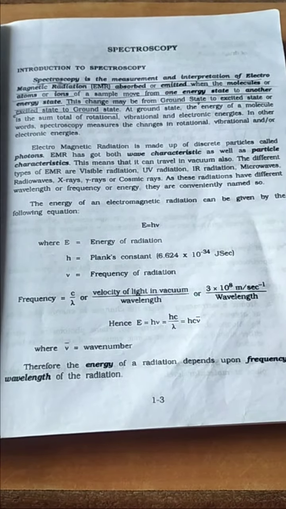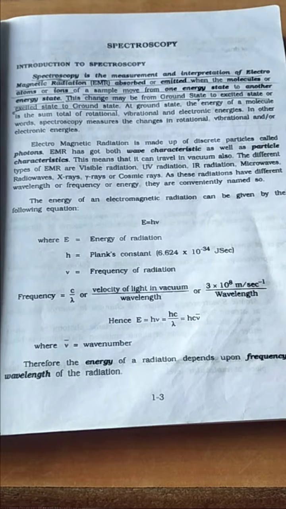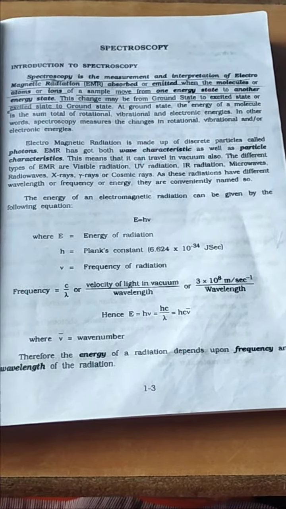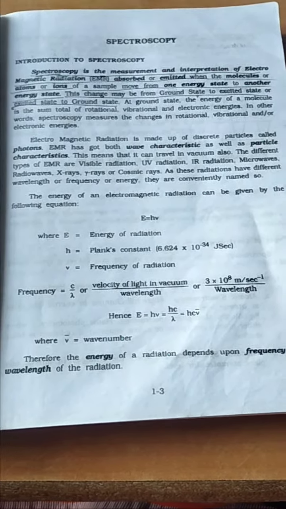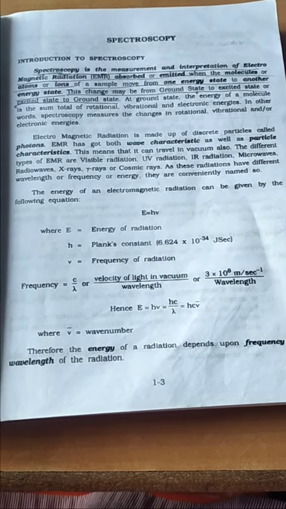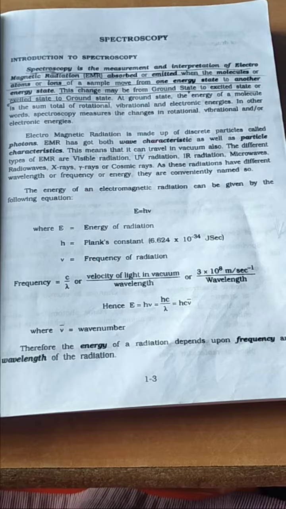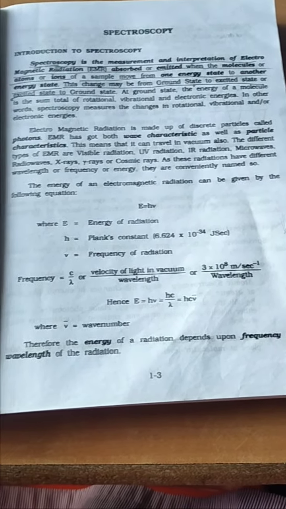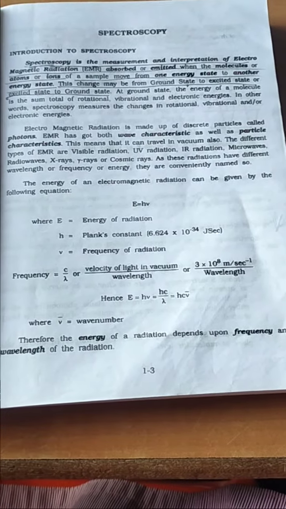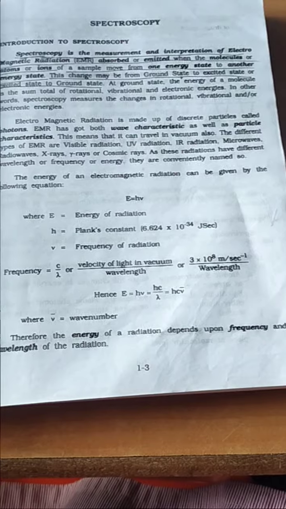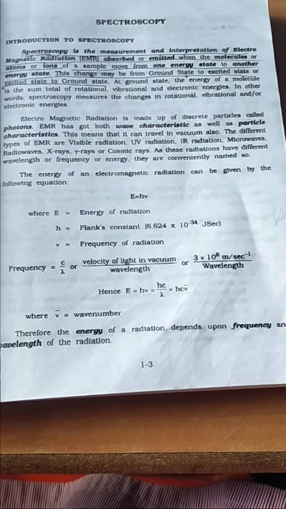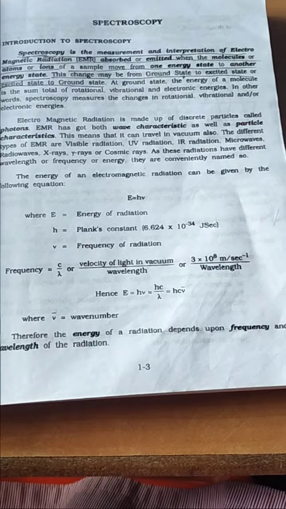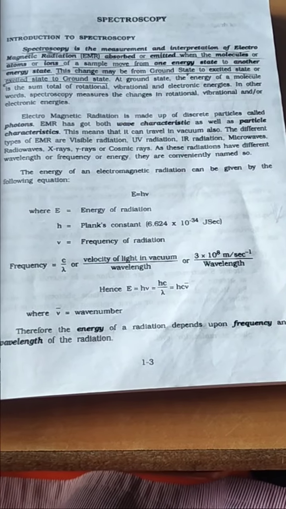Here we have the electromagnetic radiation energy equation, which is E = hν. Here E is the energy of radiation, h is Planck's constant, and ν is the frequency of radiation, and the frequency is c by lambda, where c is the velocity of light in vacuum and lambda denotes the wavelength. So the equation is E = hν = hc/λ = hcν̄.